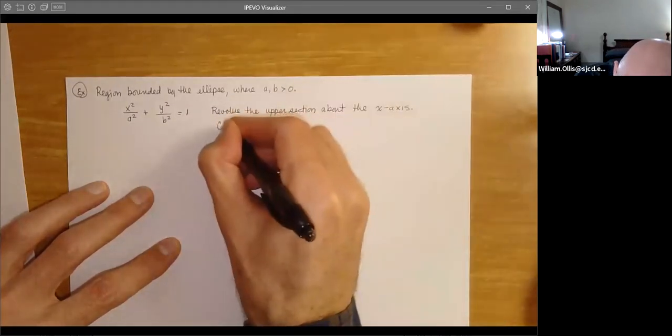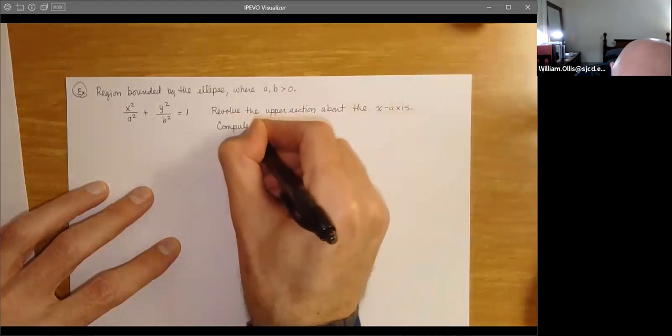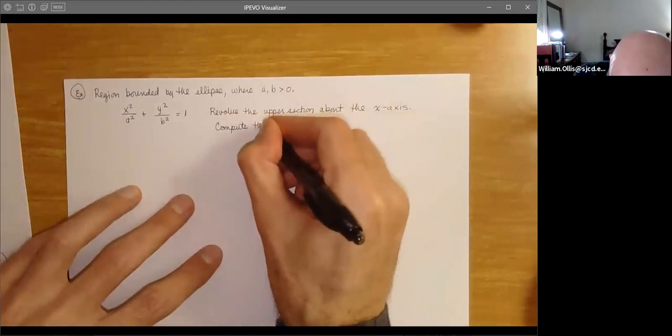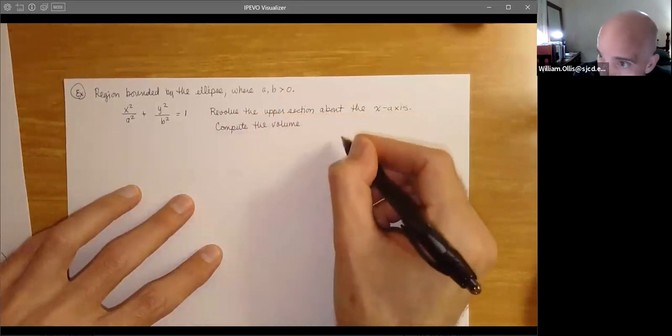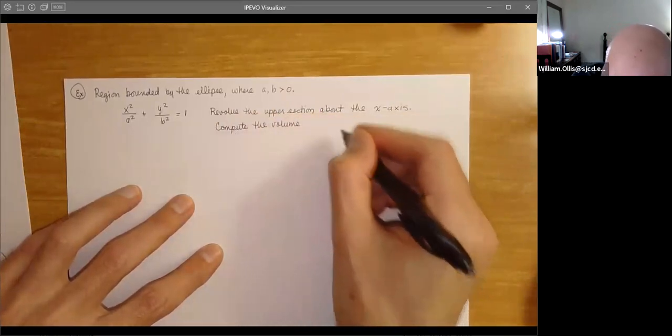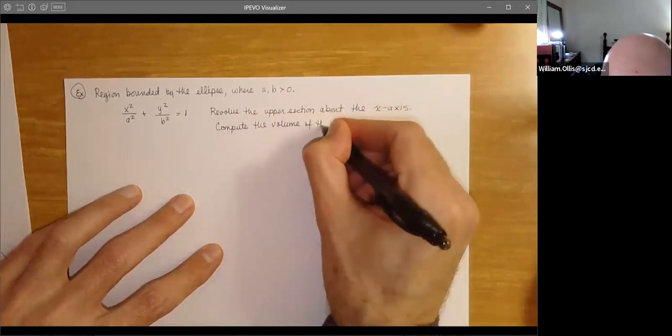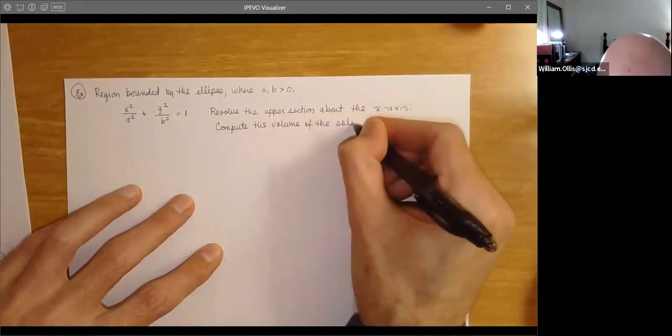And we want to compute, this is a WebAssign problem where you do x-axis and y-axis, the volume of the solid of revolution.